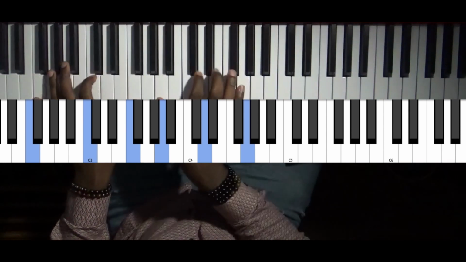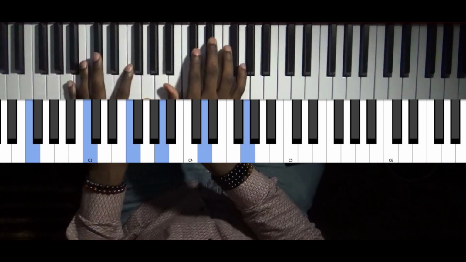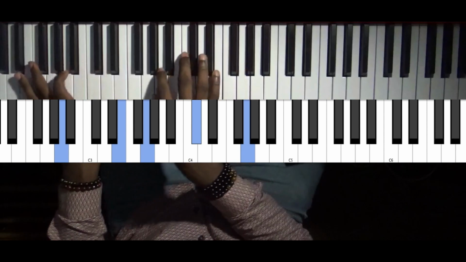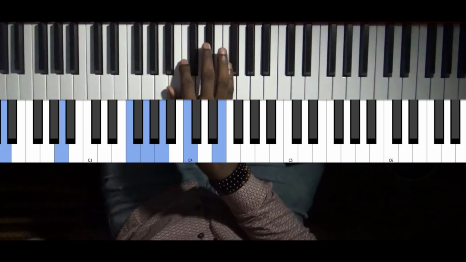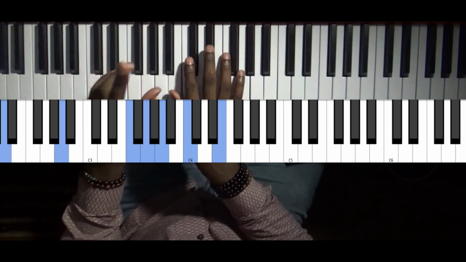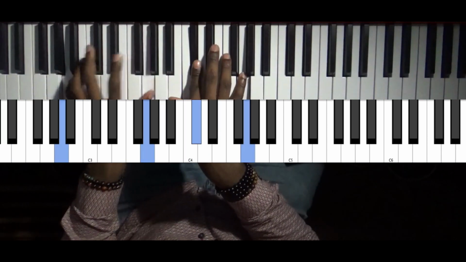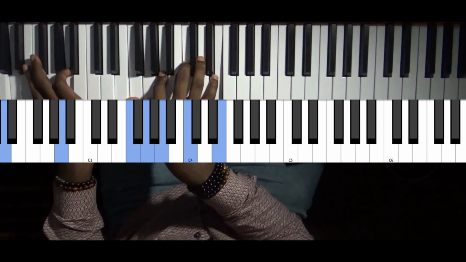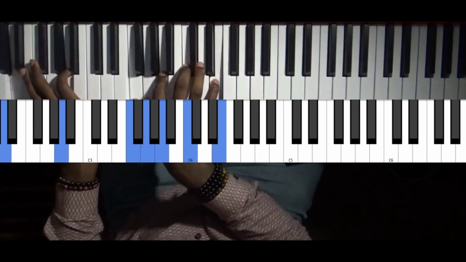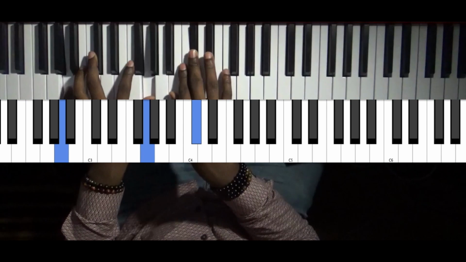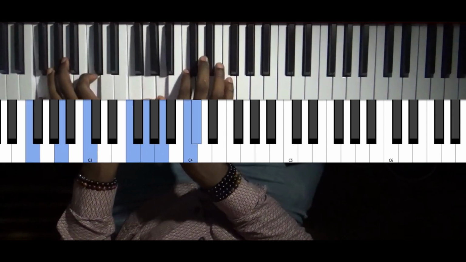But then let's talk about where we're going after that. Then we're going to A7. That's going to lead us to our D minor. So that's a nice passing chord to get to your 2 chord. We're in the key of C, if you didn't know, by the way. So this A7 is a really nice chord that's going to bring us to D minor. And it all has something to do with these tritones.